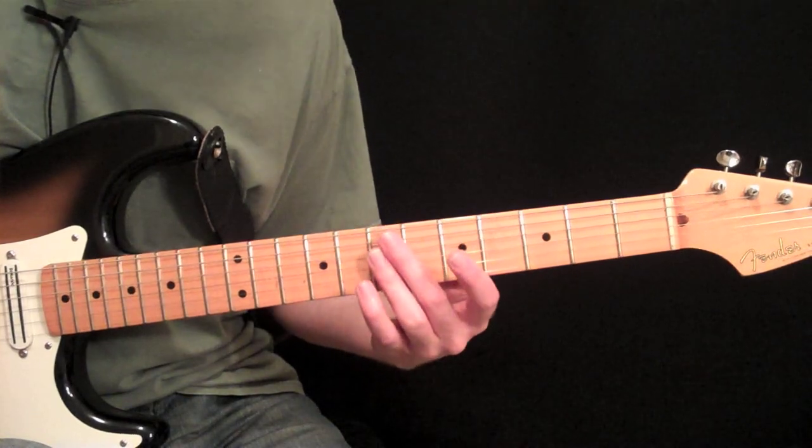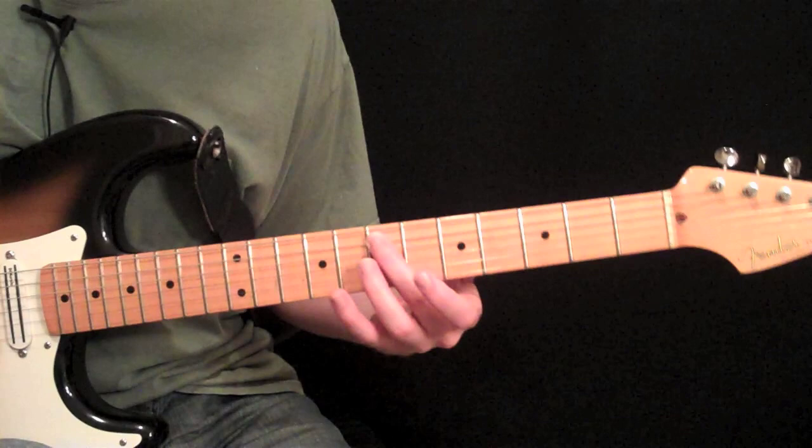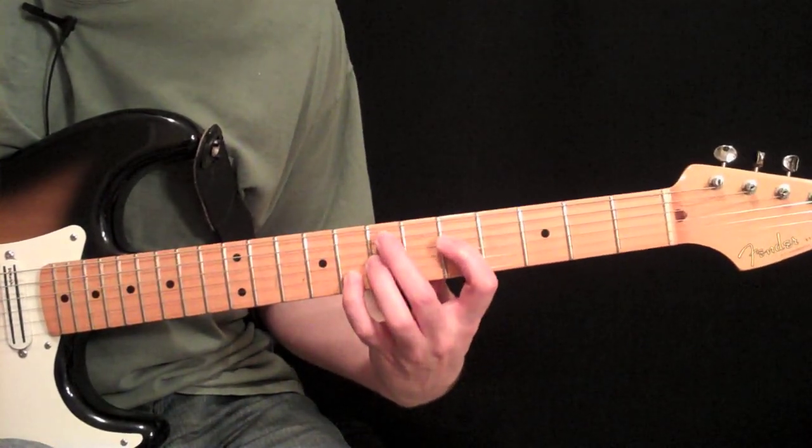Then we come over to the 2 chord, which is an E minor 7. Well, my closest E is just 1 string over, same fret. And off that 5th string root note, I can use this minor 7 chord shape.